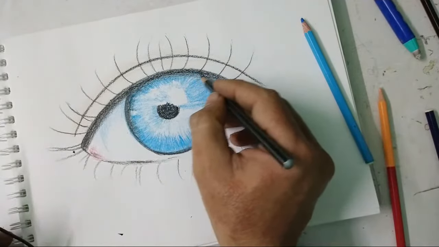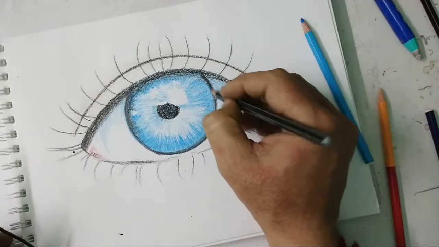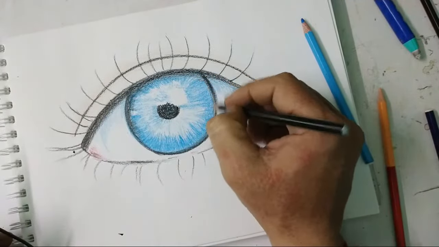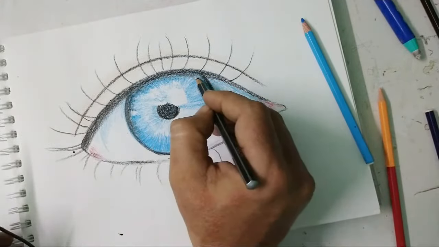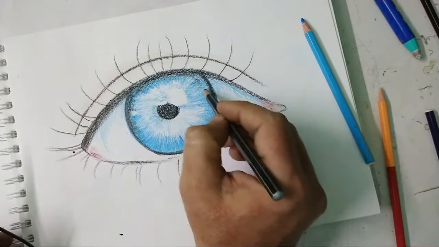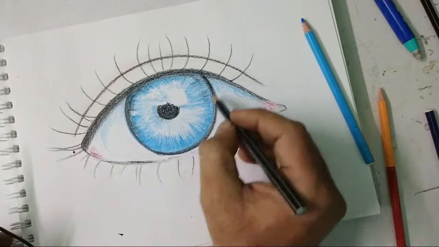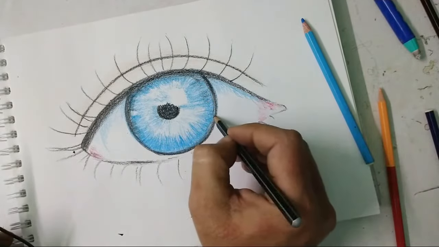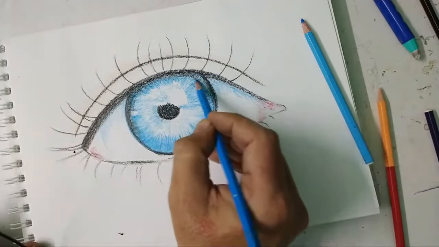Now from the upper area, the shading has to be done slightly darker. Since I have kept the base with blue, when I put a dark shade in this, I will have to put a blue once again at the top, like I have done black on this. Now I will put blue shade.